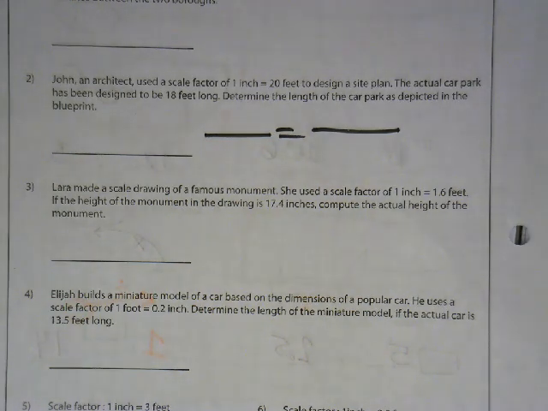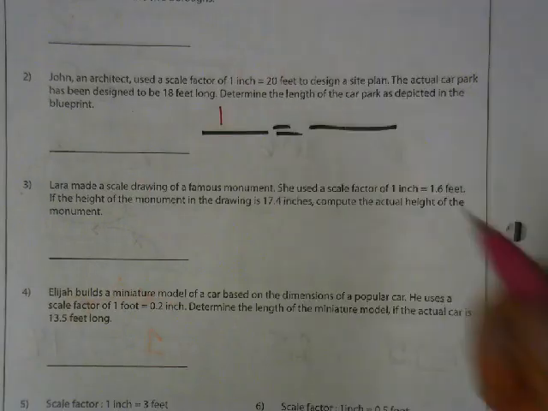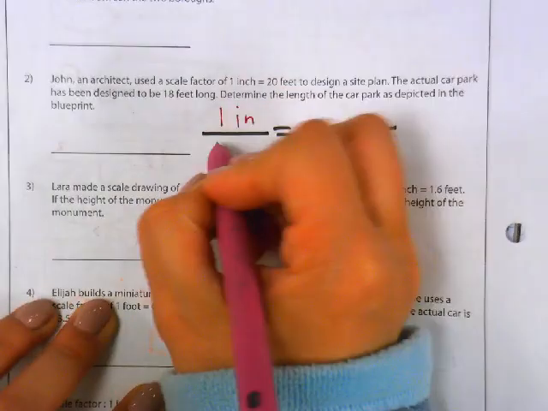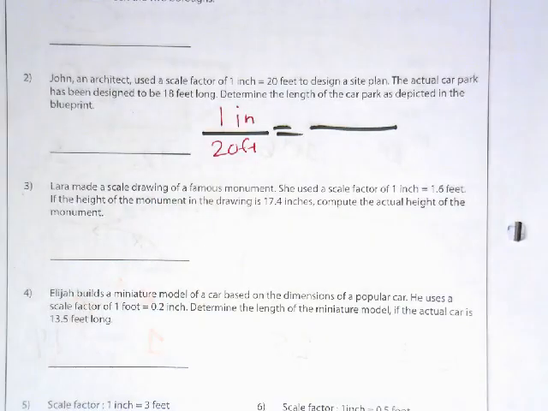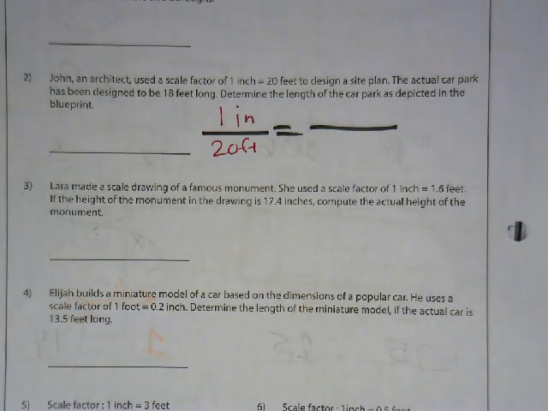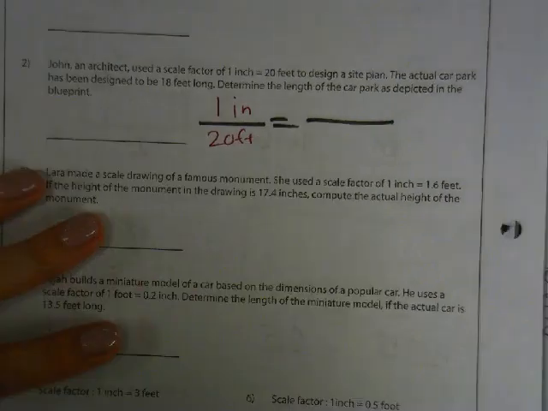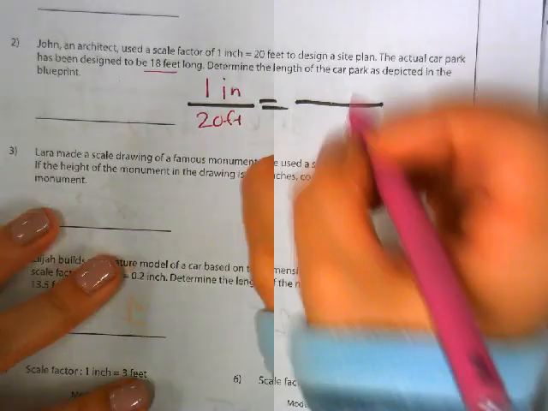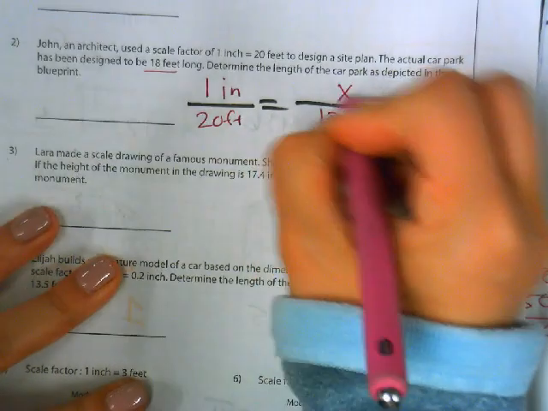1 over 20. Okay, write the units. What does the 1 indicate? Inches and then feet. 20 feet. It's important that you write the units, so the next number, you plug it in the right spot. What's the next number? 18. 18 what? Feet. 18 feet. So where does that go? Bottom. How do I solve a proportion?